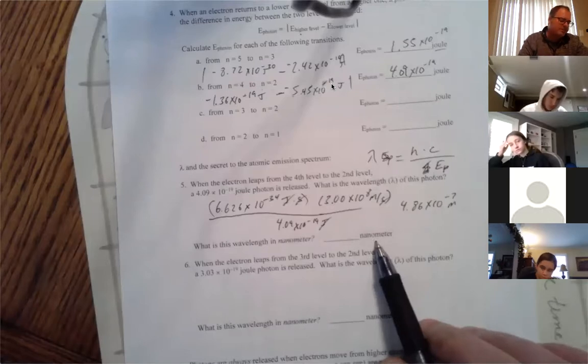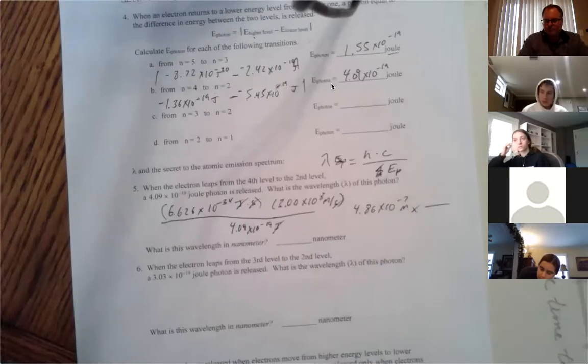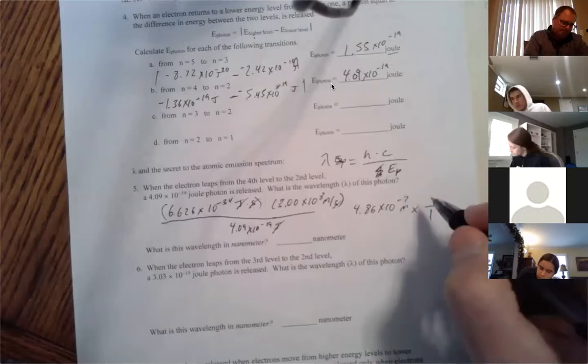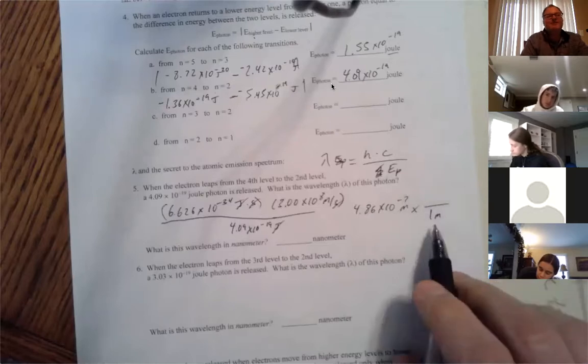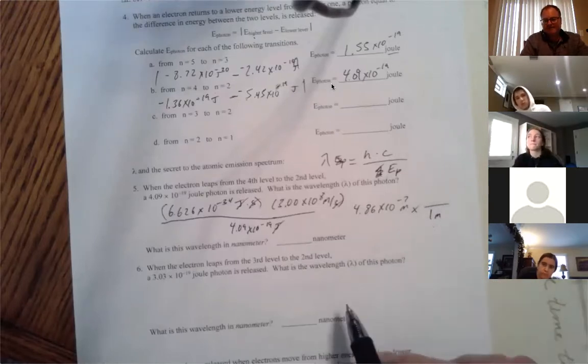Does anybody remember from the summer packet how many nanometers are in a meter? No. A million? A million is micro. So what's the next best guess?